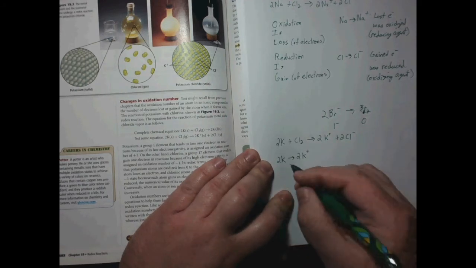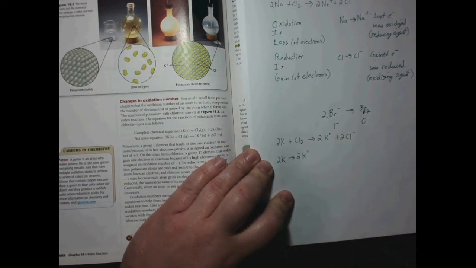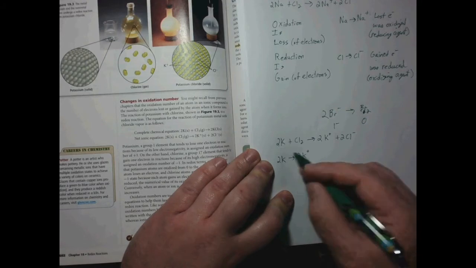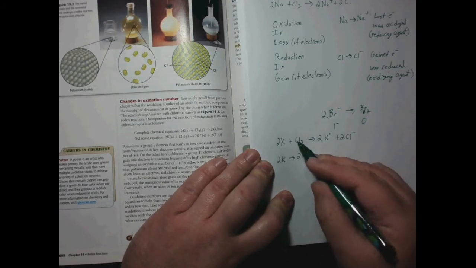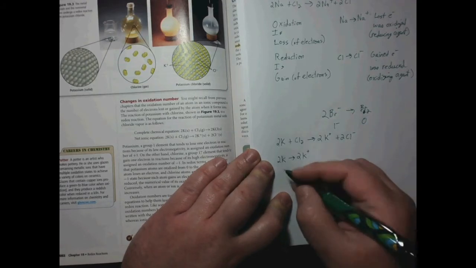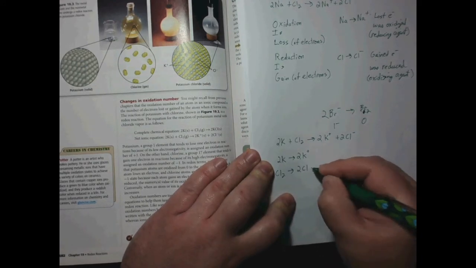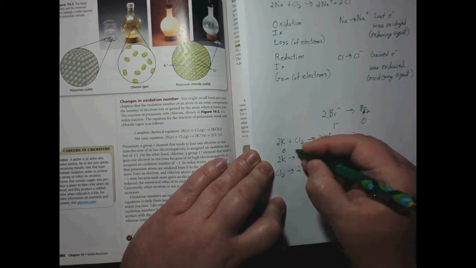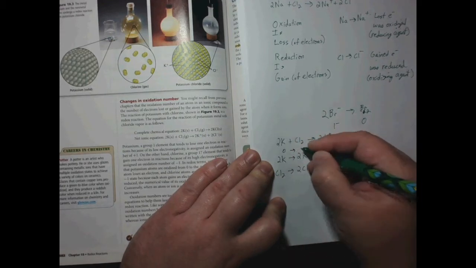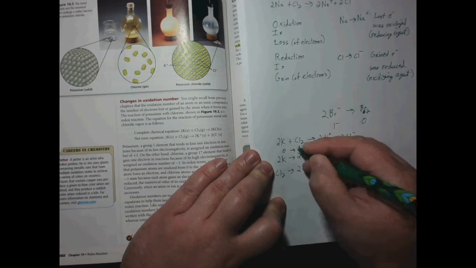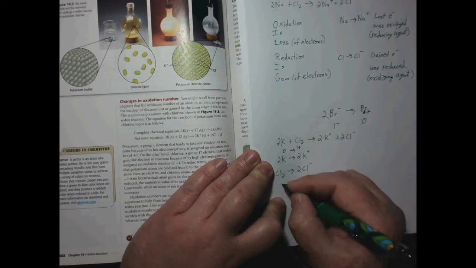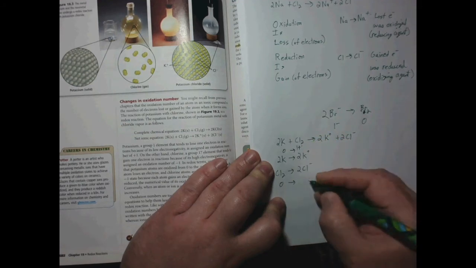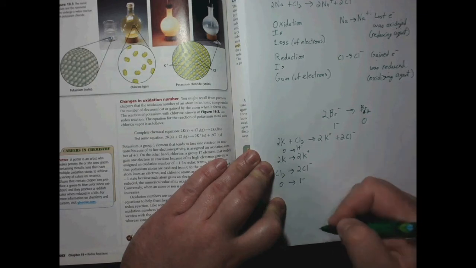So it means each K is losing 1 electron. Where are they going? They're being stolen by chlorine. So Cl2 is going to 2Cl minus. K is going from a neutral charge to a 1 plus charge, and then chlorine is going from a neutral charge to a 1 minus charge.